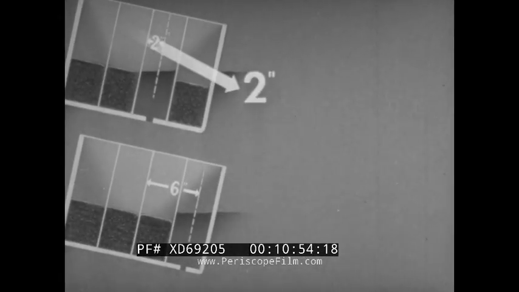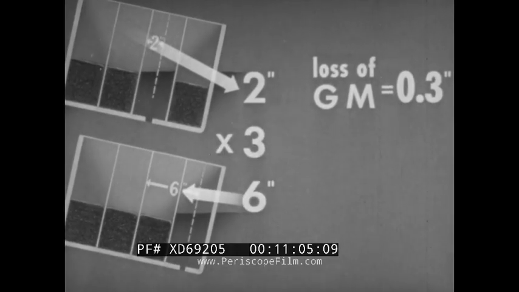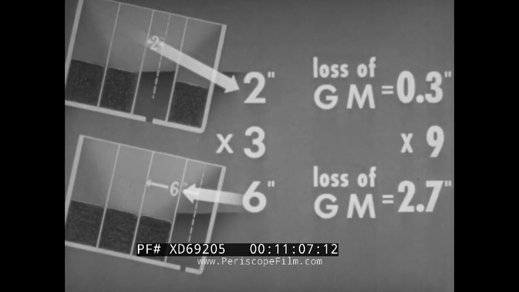Thus, in a compartment 2 inches from the center line, the loss of GM due to the free communication effect is 3/10 of an inch. In a compartment 3 times further outboard, the loss is 9 times as great, or it increases as the square of the distance from the center line.